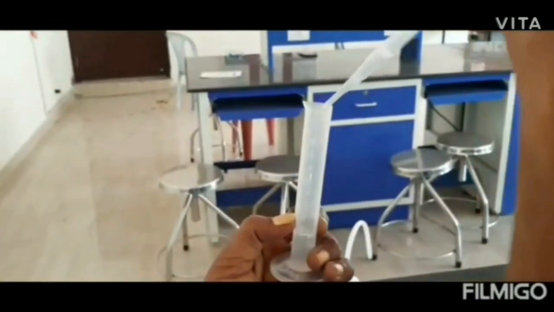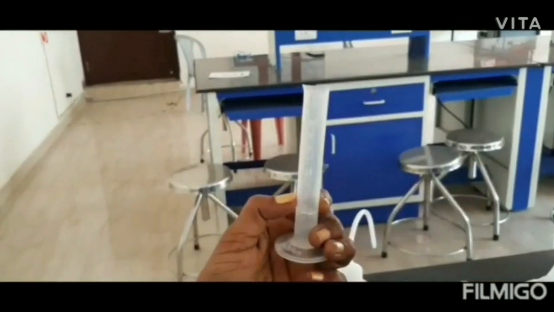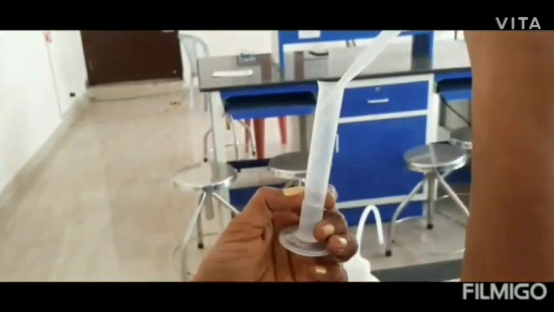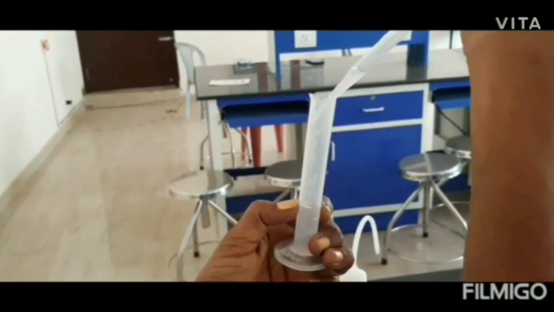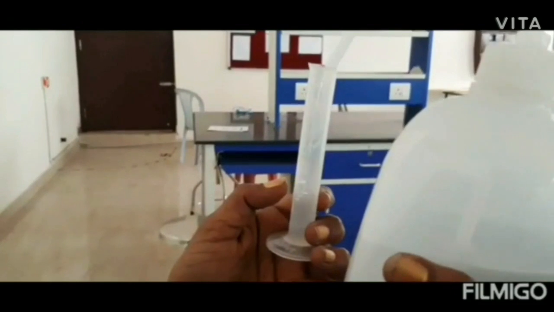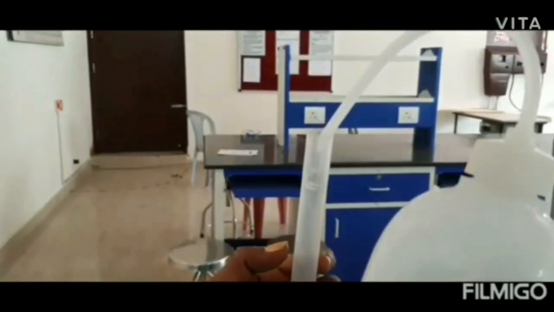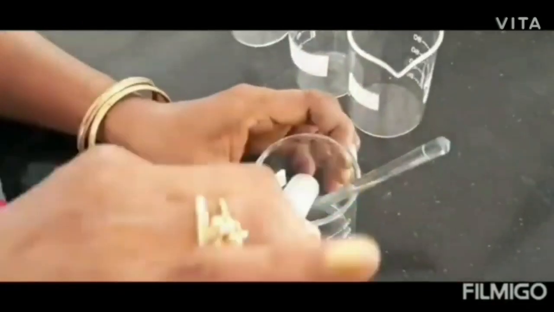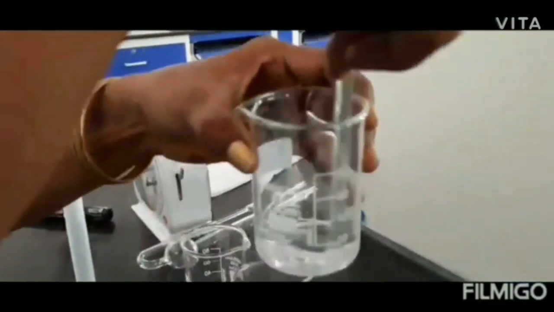Then next, to prepare the 0.4 concentration, 4 ml of the 1% PVA solution is added into the 10 ml measuring jar, and then 6 ml of distilled water is added to it.